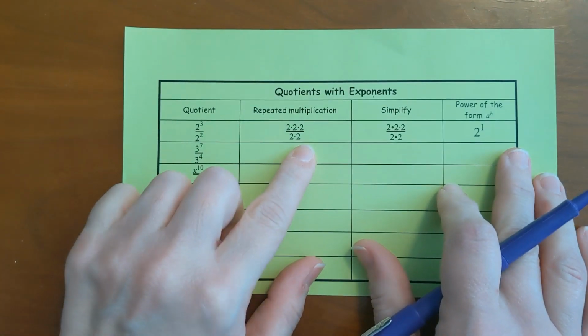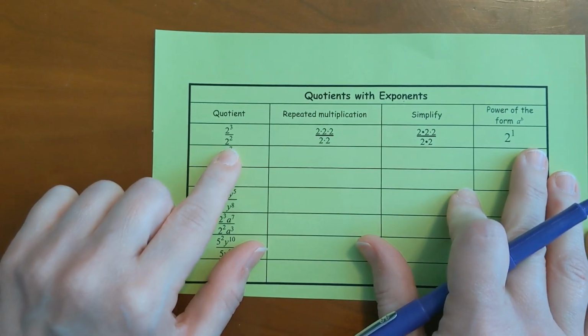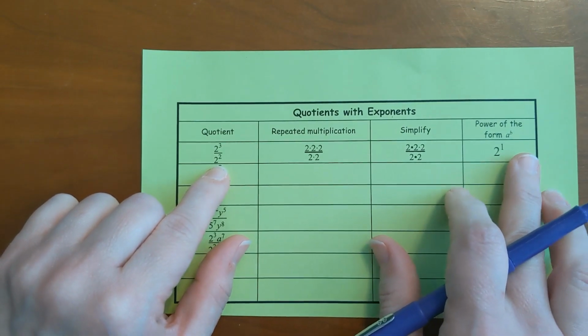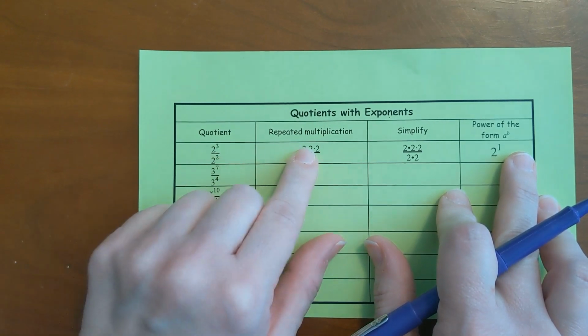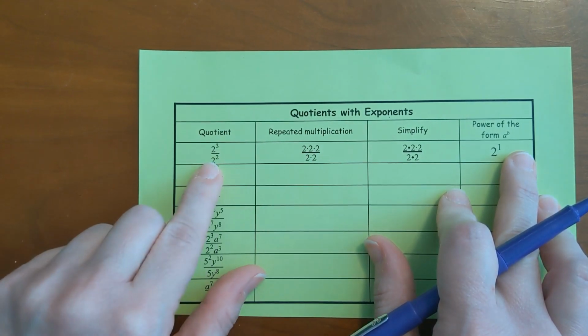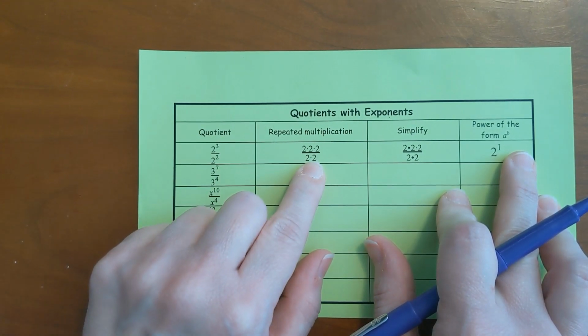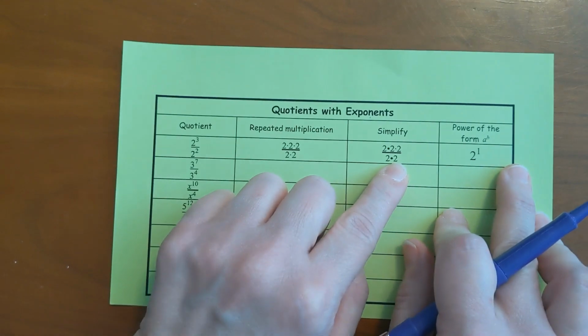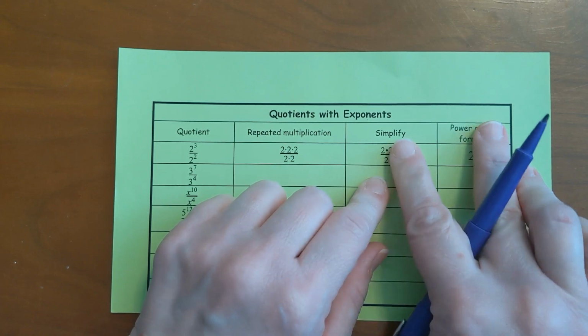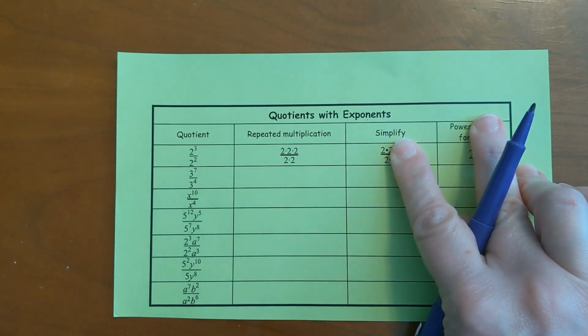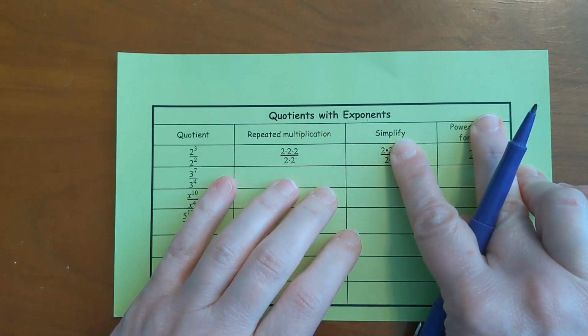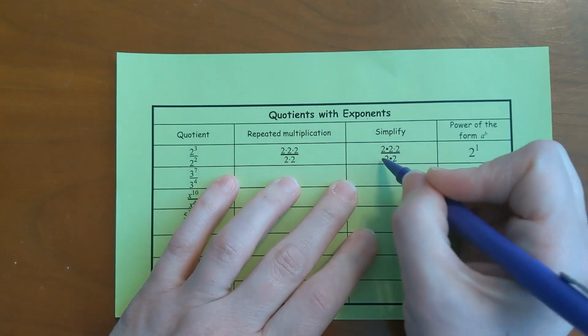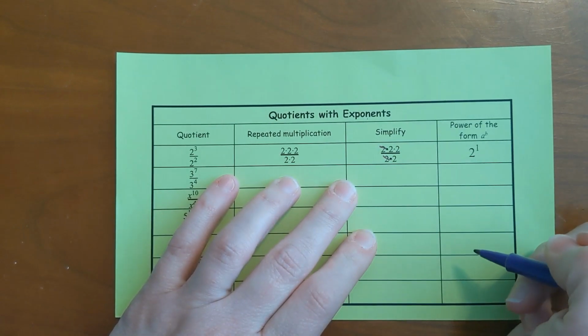So look at this example here. We have 2 cubed over 2 squared. And 2 cubed is 2 times 2 times 2. 2 squared is 2 times 2. So this was written out as repeated multiplication. And then over here we can simplify it, because we know that a 2 divided by another 2 in the denominator is going to equal 1. 2 divided by 2 equals 1. So we can cancel those pieces.